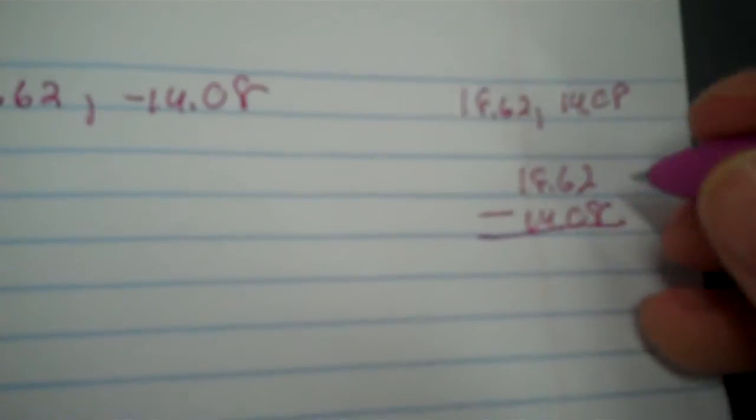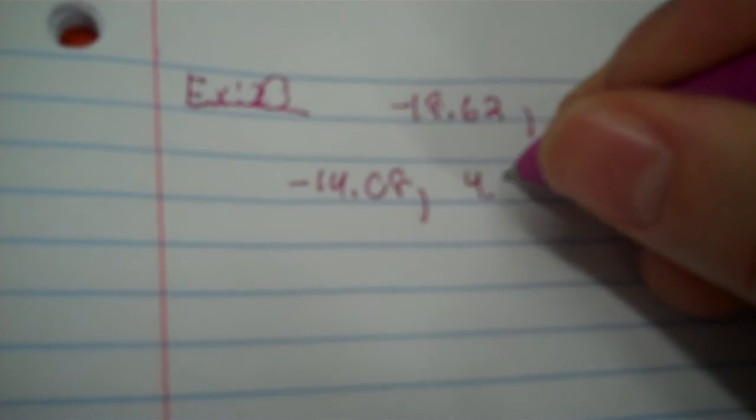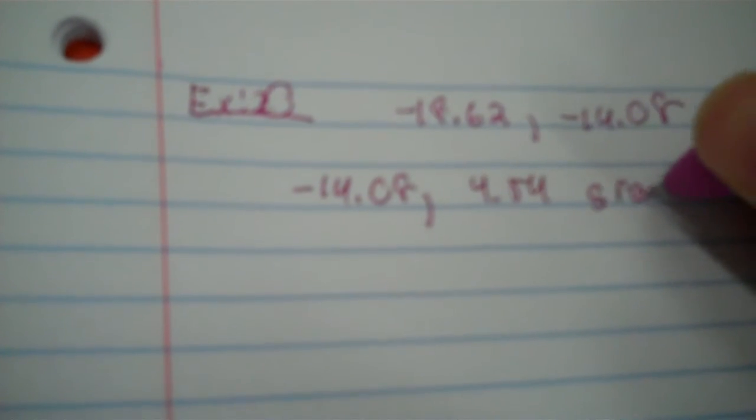Drop negatives. Okay, I would not have to cross over 0 because it goes from one negative to another. It doesn't go from negative to positive. Okay, I would just subtract those. That's going to be 4.54. So put 4.54 greater.